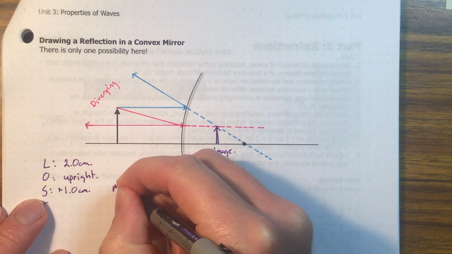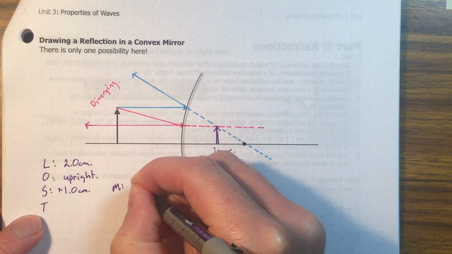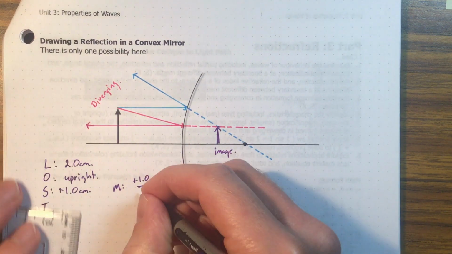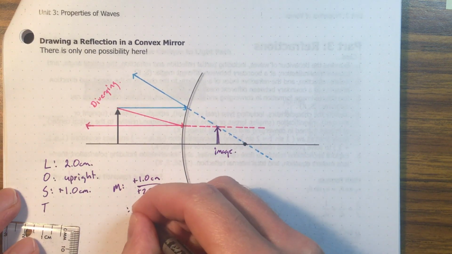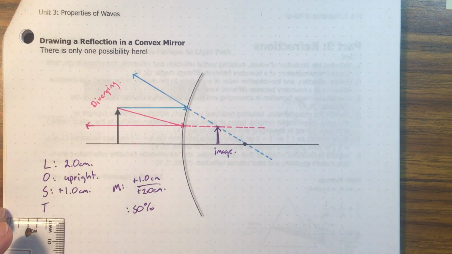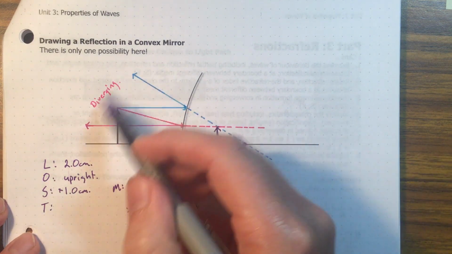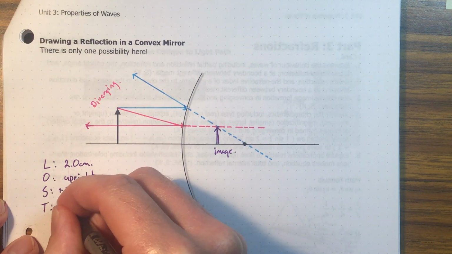Now we can also do our magnification. Plus 1 centimeter divided by, right, that's the height of our image over the height of our object, which is 2 centimeters. Which means our magnification is 50%. Right, it's 0.5, 50%. And our type, it's diverging rays. We had to backtrace, so it's going to be a virtual image.